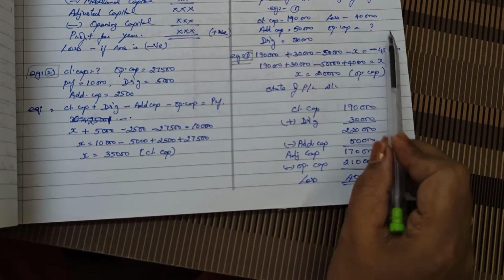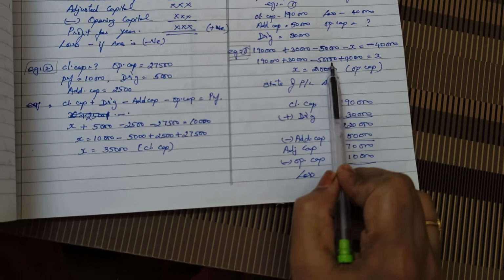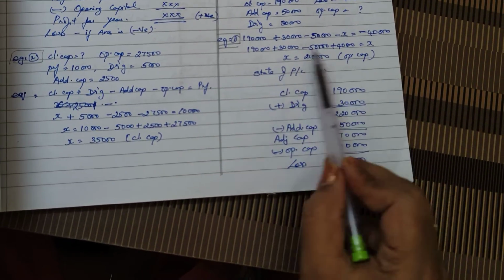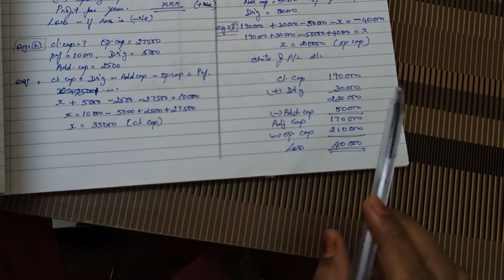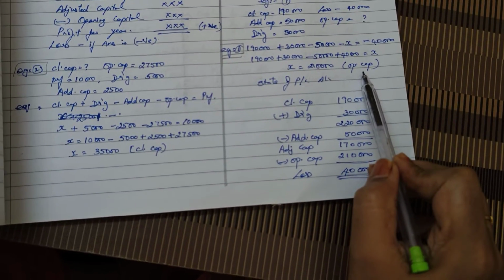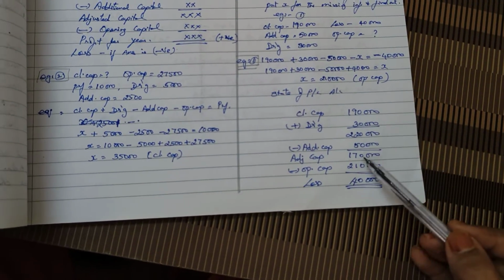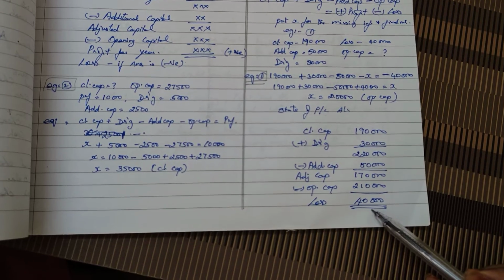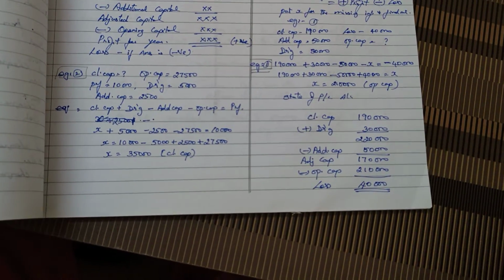Take the x to that side. Minus 40,000 will come this side as a positive figure. Solve the equation, and you will get x, that is opening capital, to be 2,10,000. Just fit in the information like this. Okay, then you will get 2 marks.